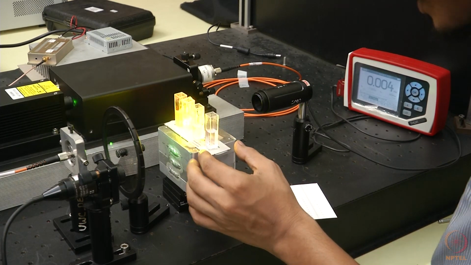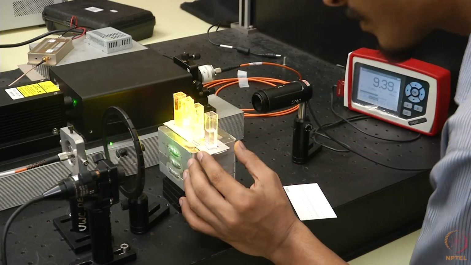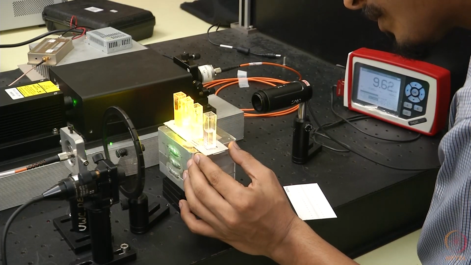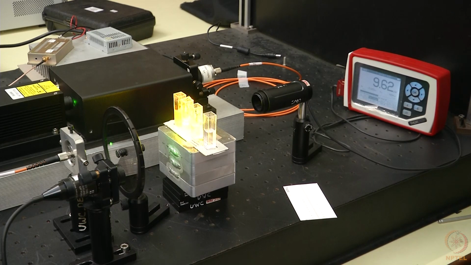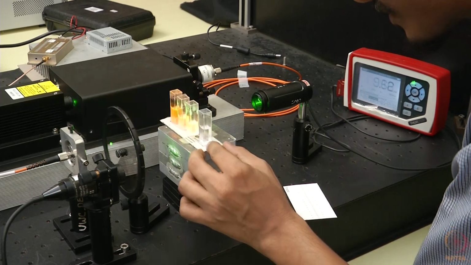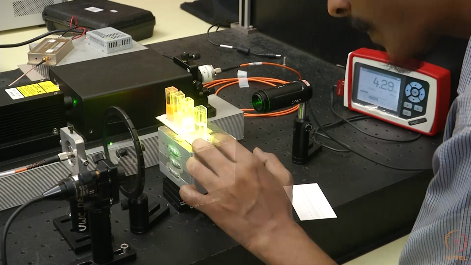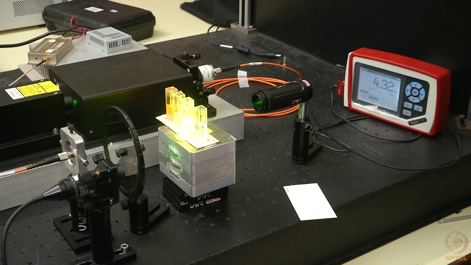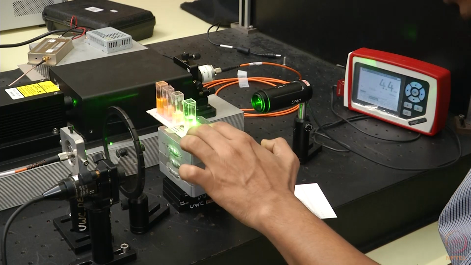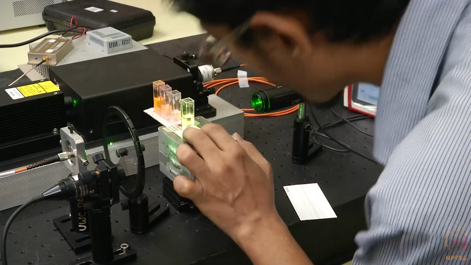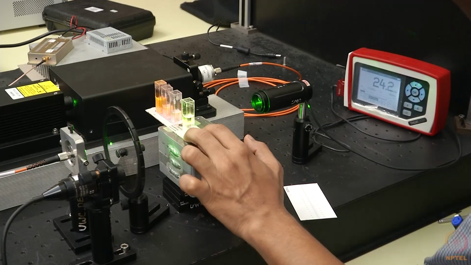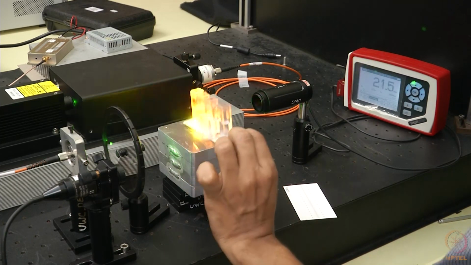Then for the medium concentration, 9.62 microwatt. Lowest concentration, 4.32 milliwatt. Then for our reference again, 24.1 milliwatt.